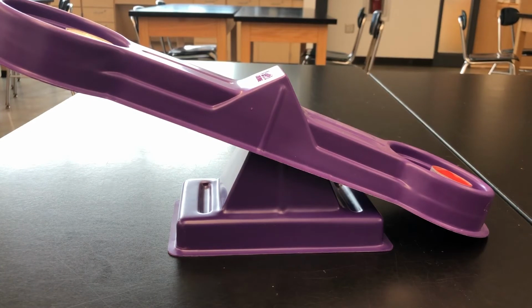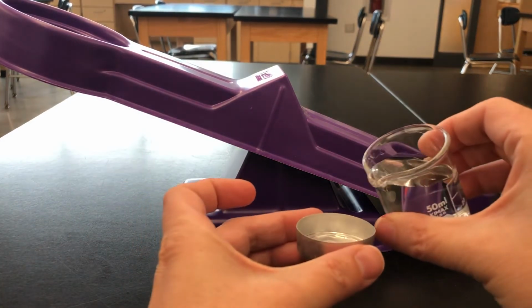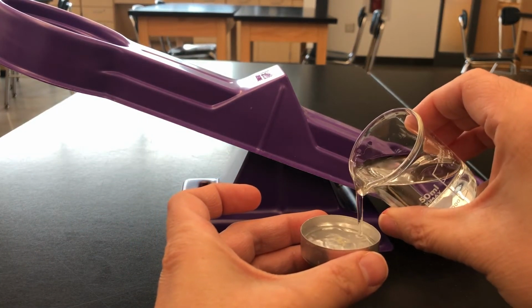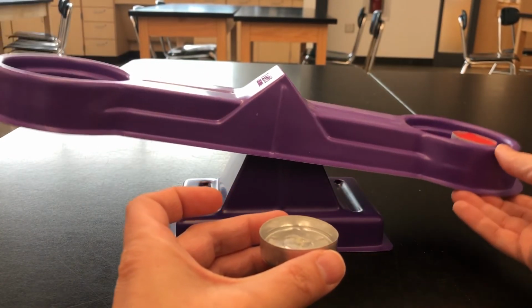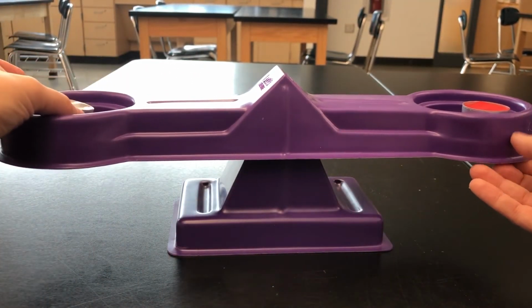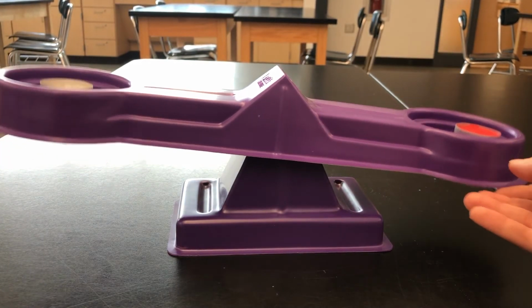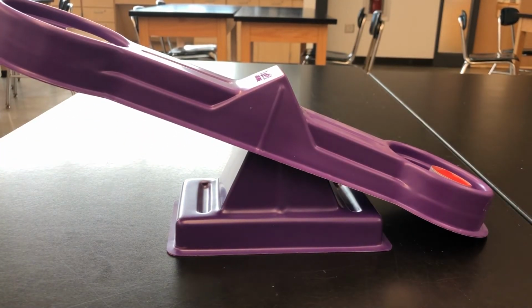Now if I do that, the clay has more mass. Let's see what happens with the water. I'm going to take the container and fill it up with the same amount of water. And let's see what happens. Some of it spilled. Okay, so the clay has more mass than the water.